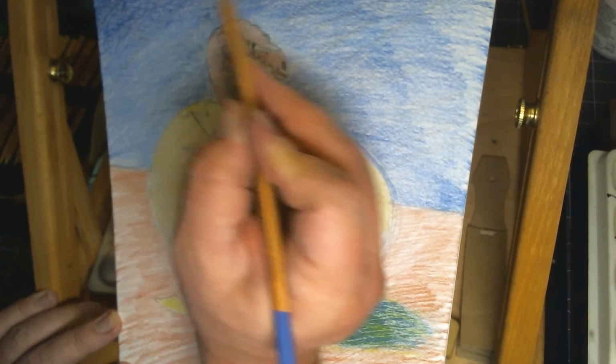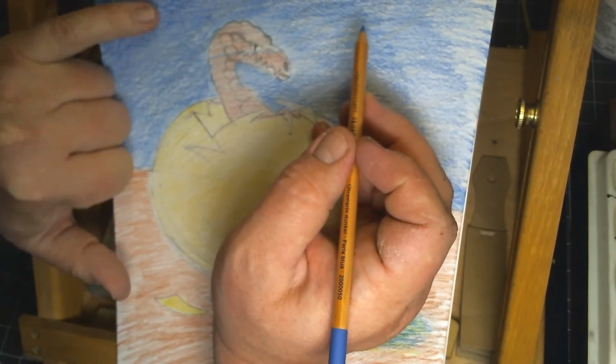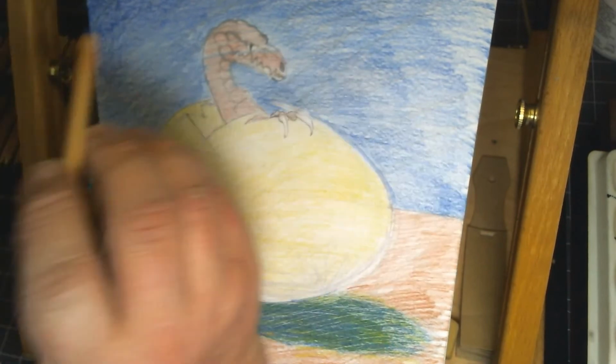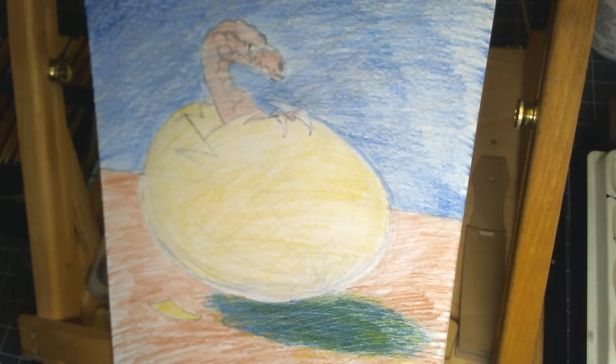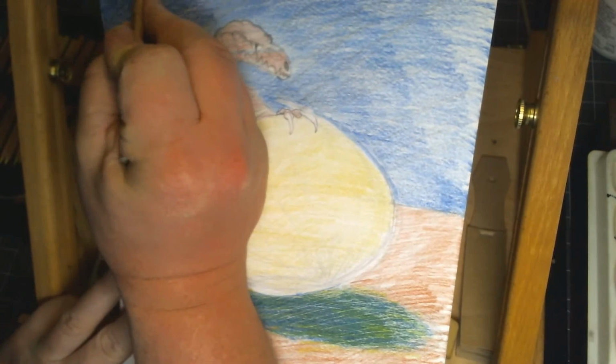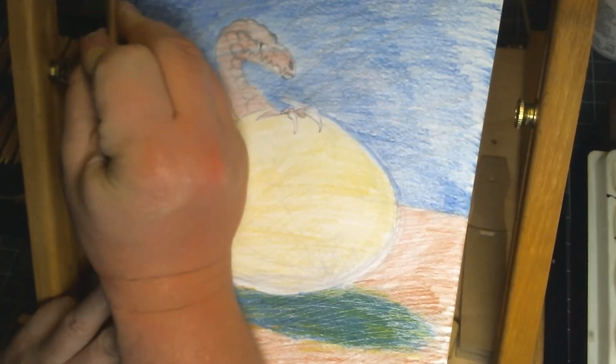And I'll show you a technique for getting rid of the tooth, or at least the light parts of the paper. We already know that if we were to use some kind of a blending tool, like a colorless blender, we would effectively obliterate that problem.